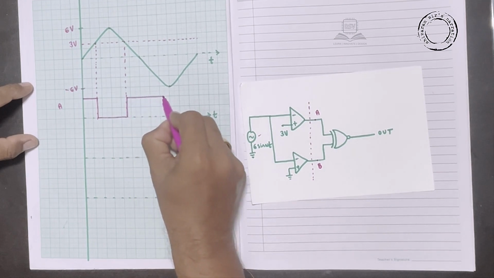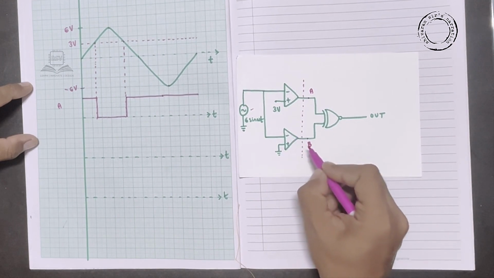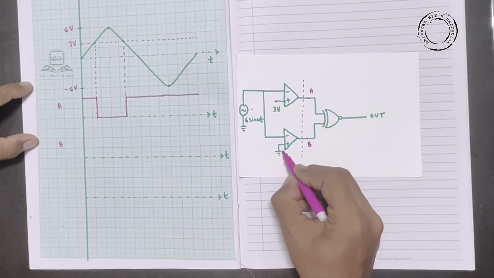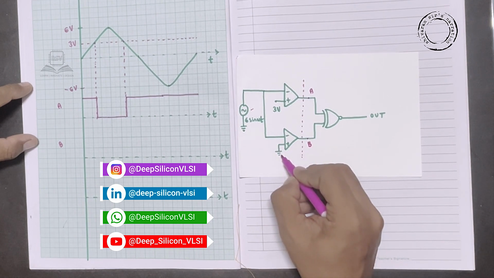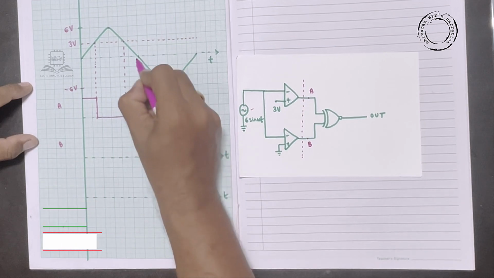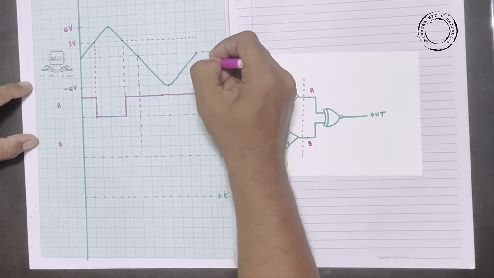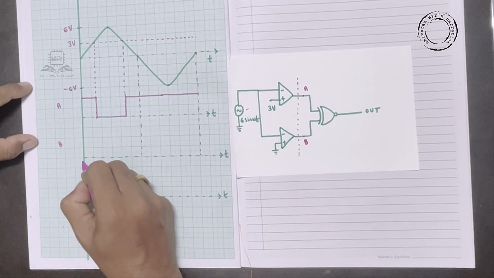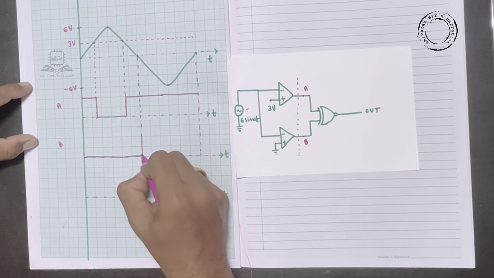Similarly, now it's time to discuss the lower comparator output B. Here the non-inverting terminal voltage is 0 volts. So whenever the input voltage is less than 0, the output will be logic high. That is possible in the negative half cycle. So during the entire positive half cycle the output is 0, and during the entire negative half cycle the output is logic high.